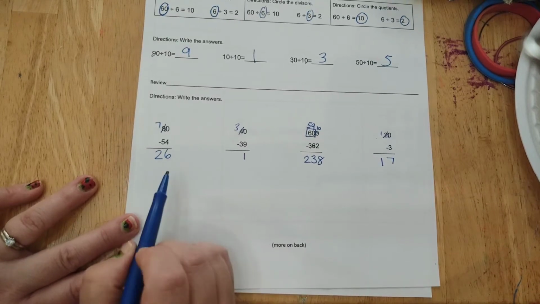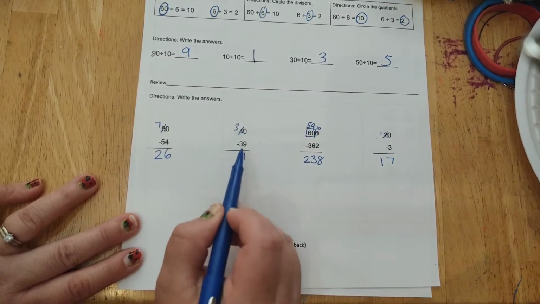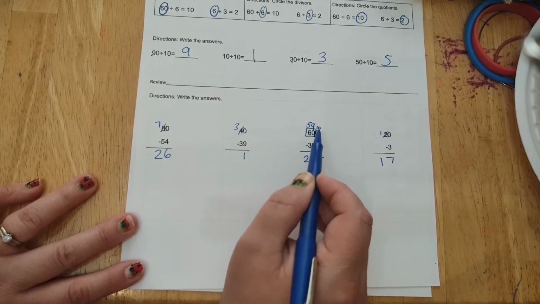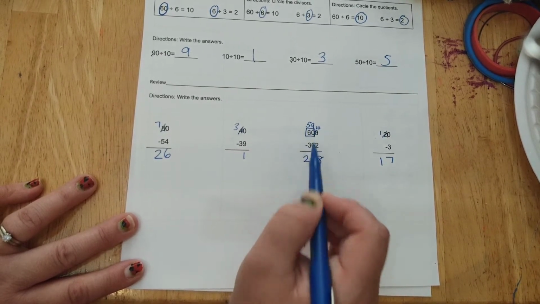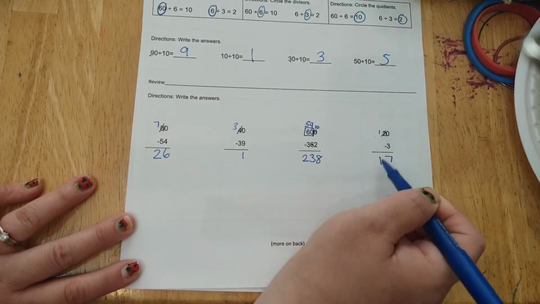Let's check our work. 6 plus 4 is 10. 2 plus 5 is 7. 1 plus 9 is 10. 0 plus 3 is 3. 8 plus 2 is 10. 3 plus 6 is 9. 2 plus 3 is 5. 7 plus 3 is 10. 1 plus 0 is 1.